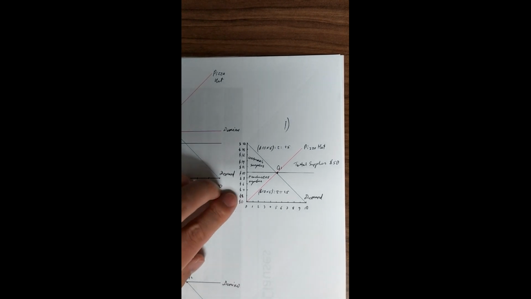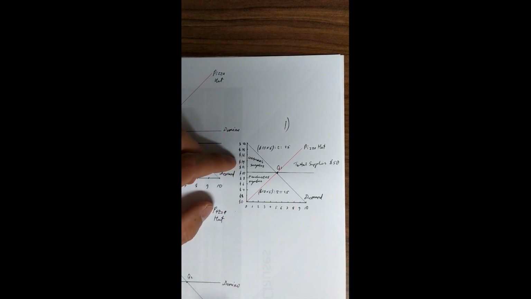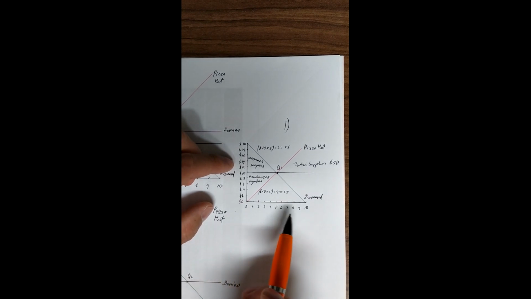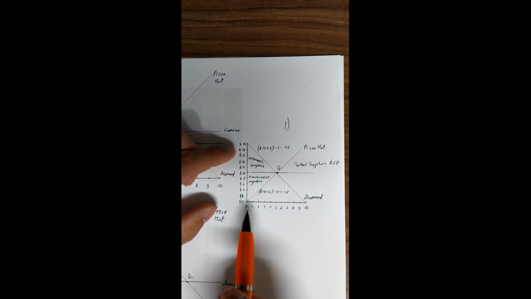In the small graph, we are looking at market price and quantities. The x-axis takes quantity or people, and the y-axis takes price.